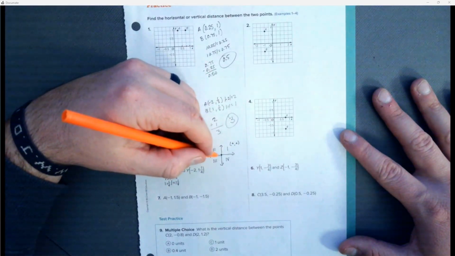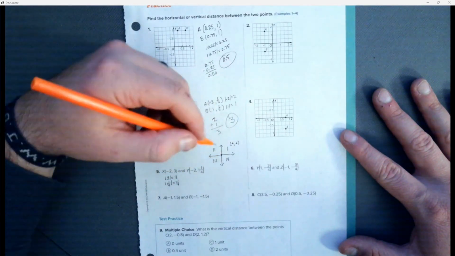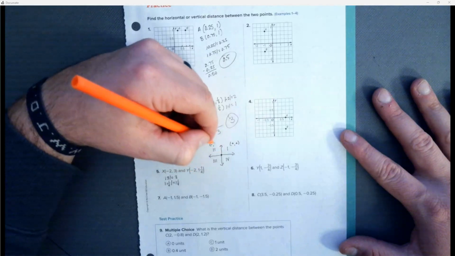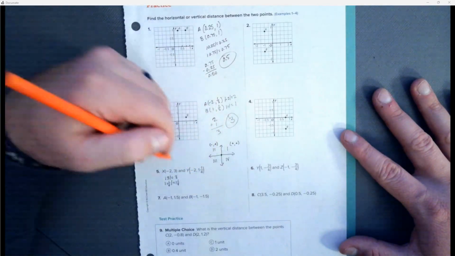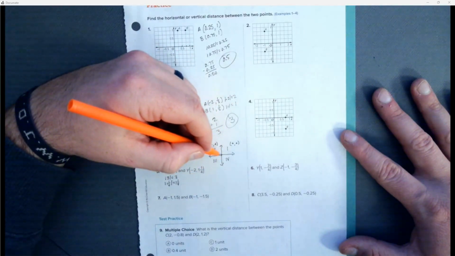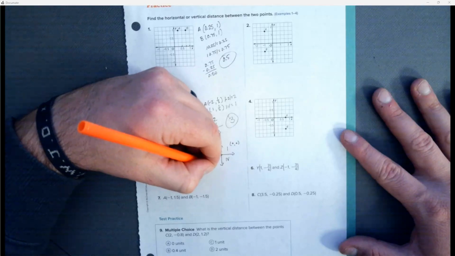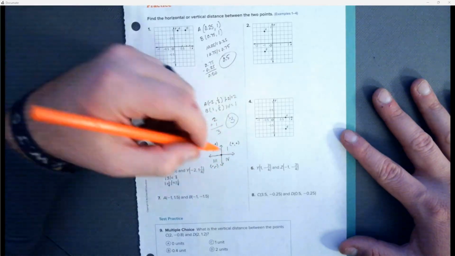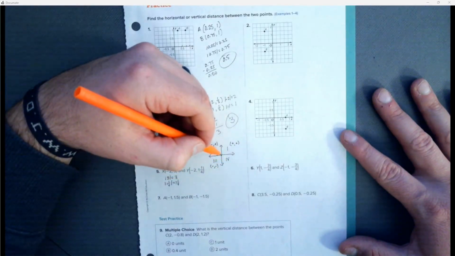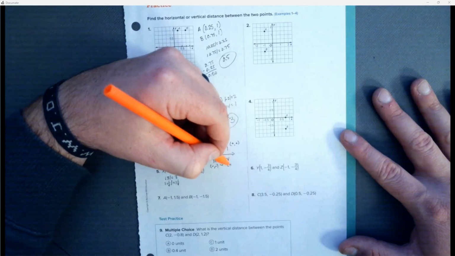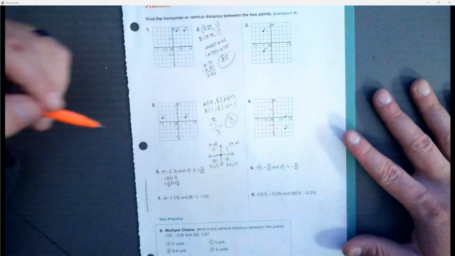Quadrant 2 is to the left of 0 and above 0, so it is a negative positive point. Quadrant 3 is to the left and below 0, so it is a negative point. And quadrant 4 is to the right and below 0, so it is a positive negative point.